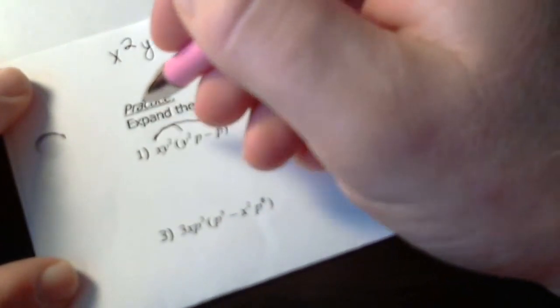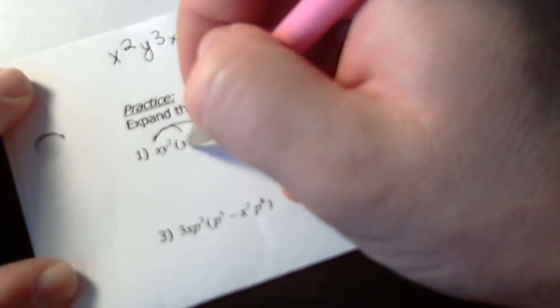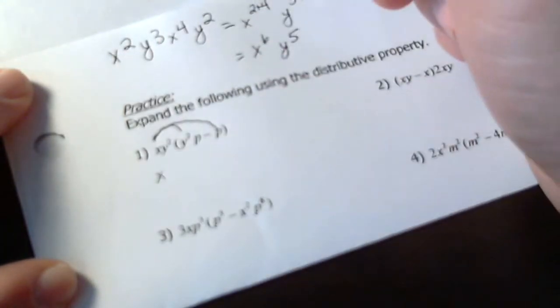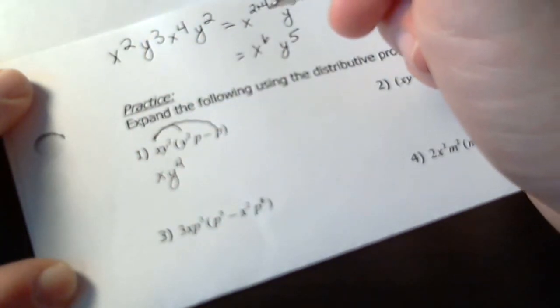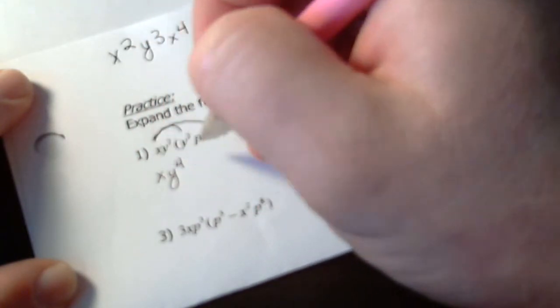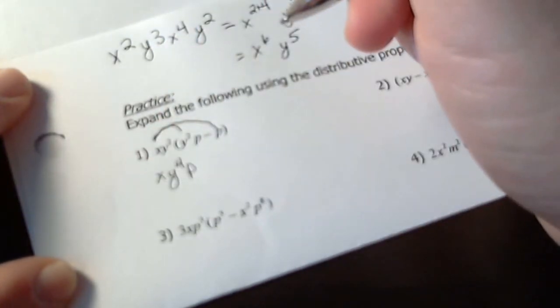So we're going to come back down here. We have x. Well, we don't have any x's here to add exponents with, so we're just going to write down an x. This is y squared. Yes, there is another y here, so 2 plus 2 is y to the 4th. That takes care of everything out here. The only thing we had left in here to multiply by was the p, so we have to multiply by the p.